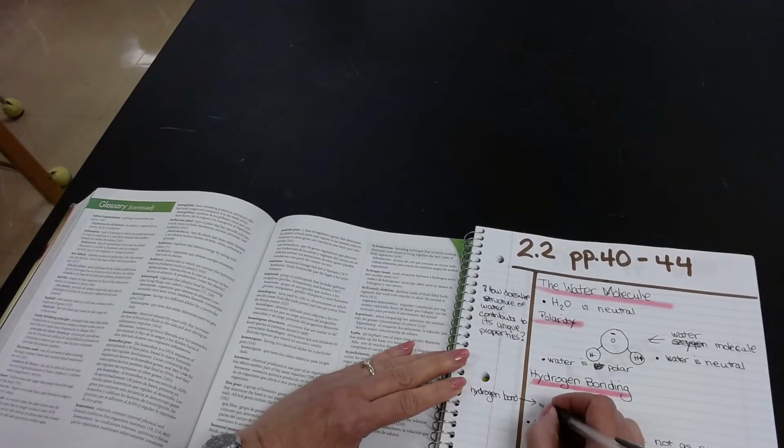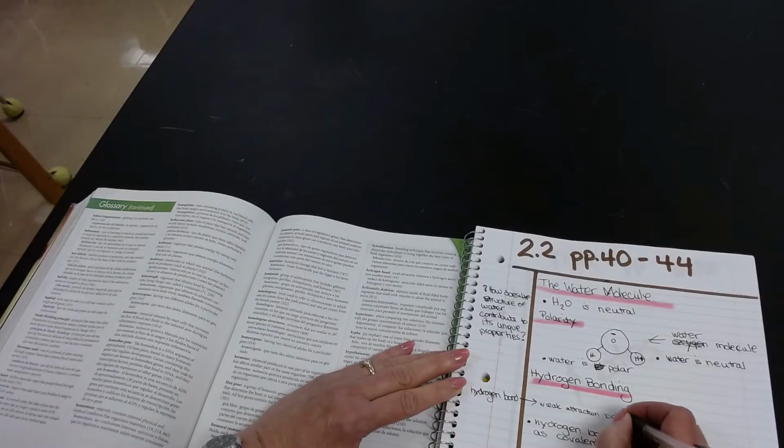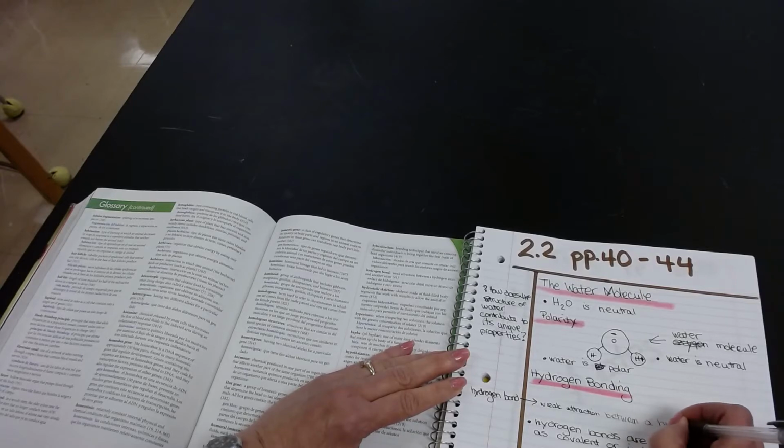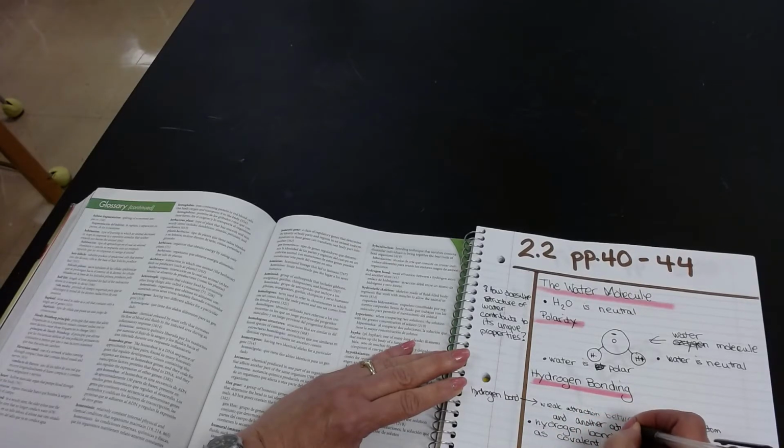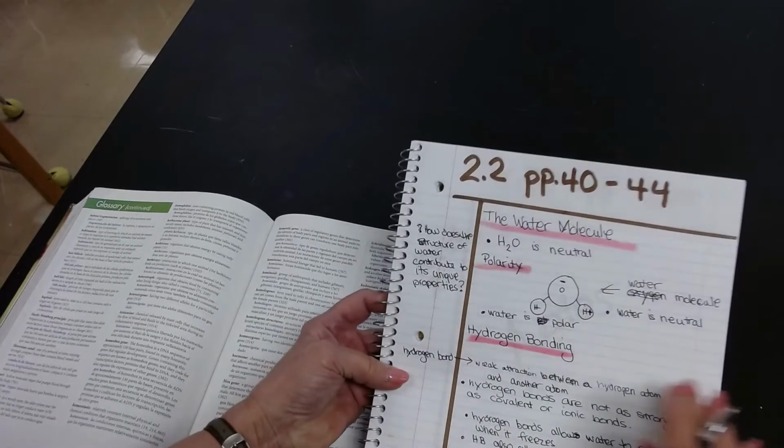So I'm going to write in here: weak attraction between a hydrogen atom and another atom. All right, I'm going to make this a little darker. It didn't come quite through there. Okay, between a hydrogen atom and another atom. So I've added my definition.